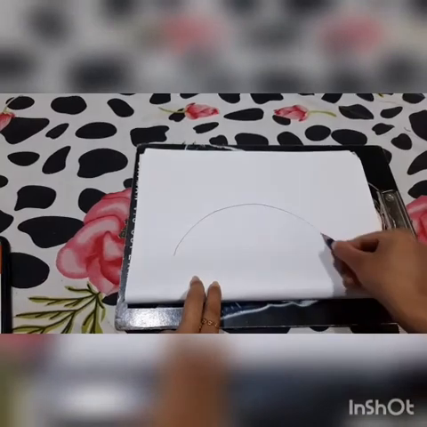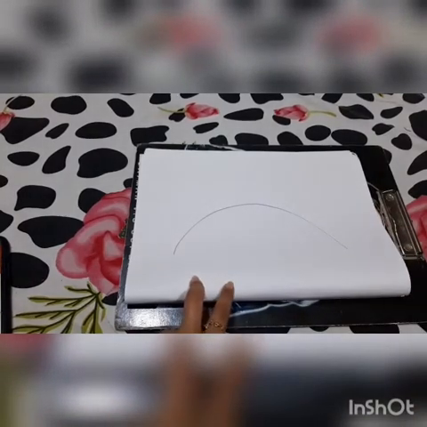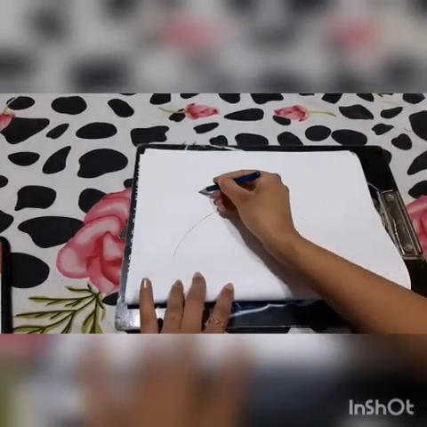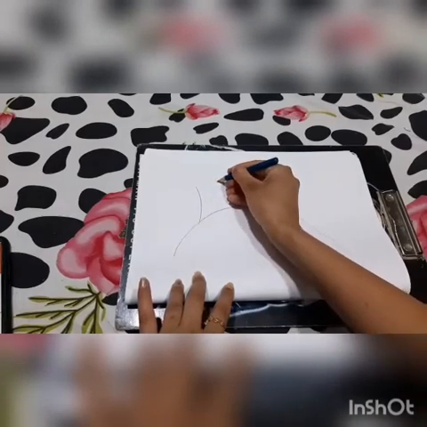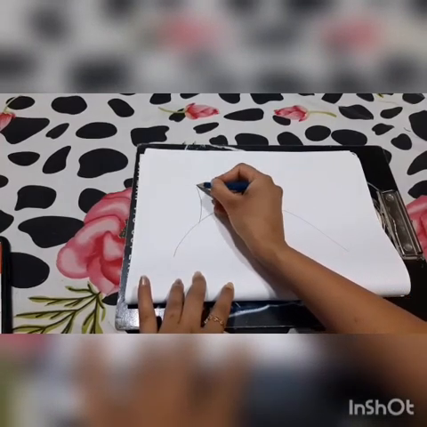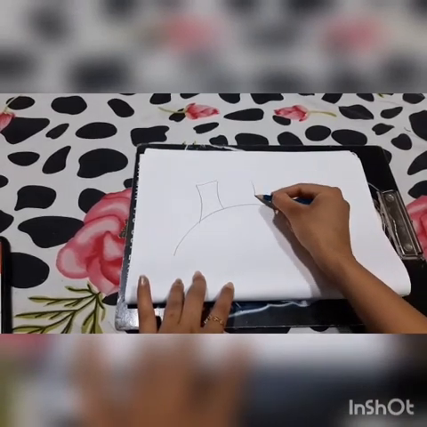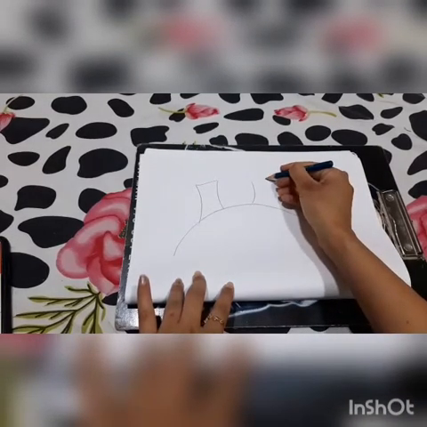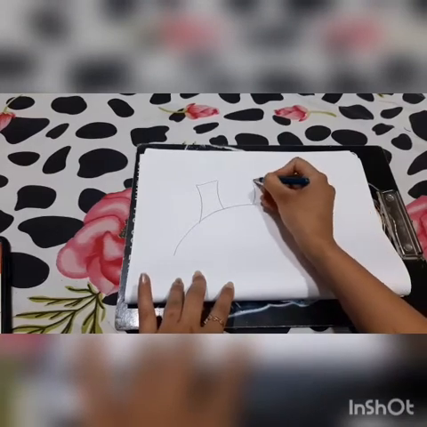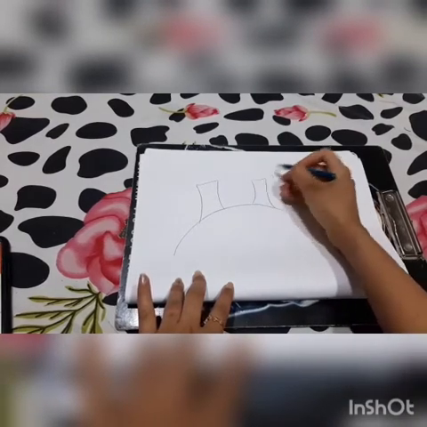Today I am going to teach about air pollution. The factories' chimneys cause smoke and fumes. That's why it causes air pollution. So this drawing will help kids for school projects and all. This is a very simple drawing I am going to make.